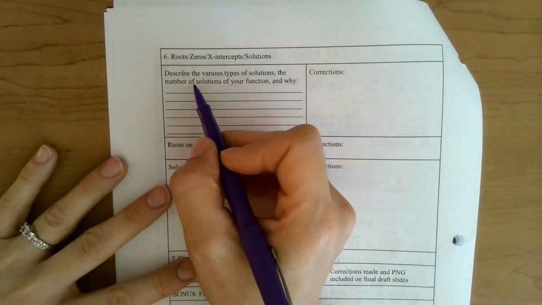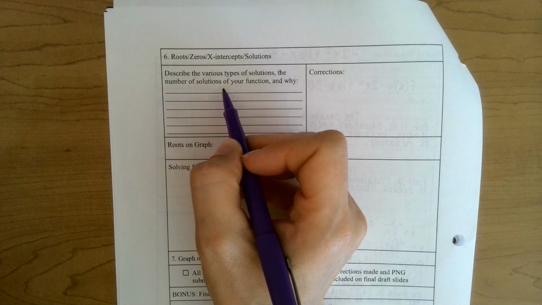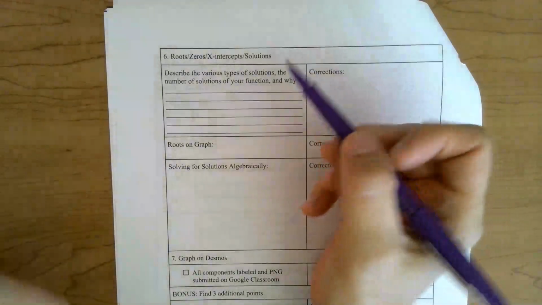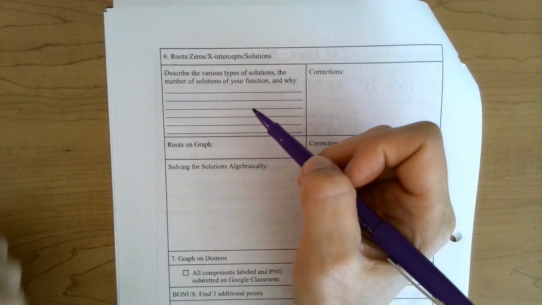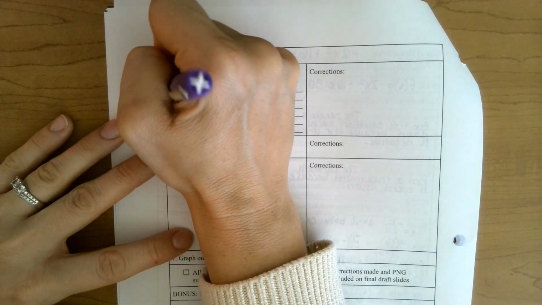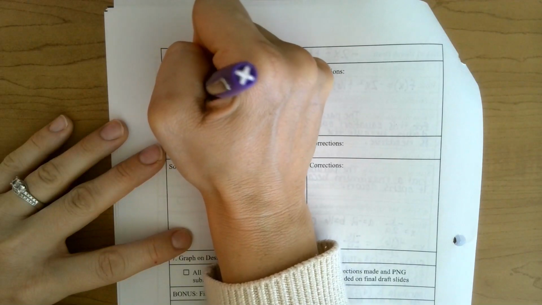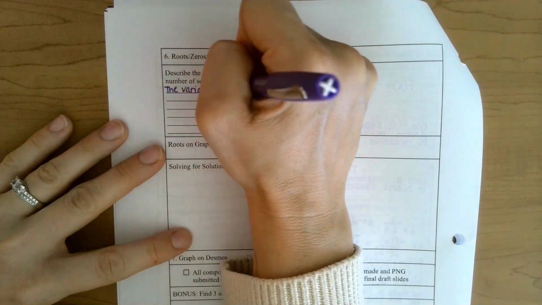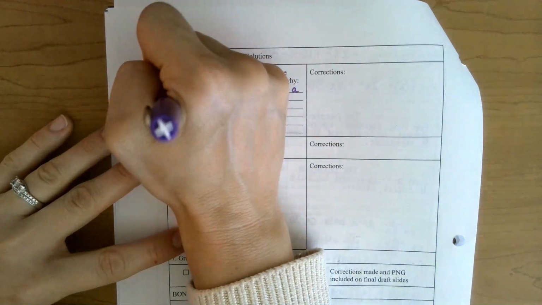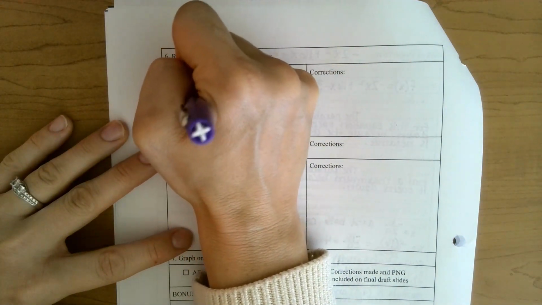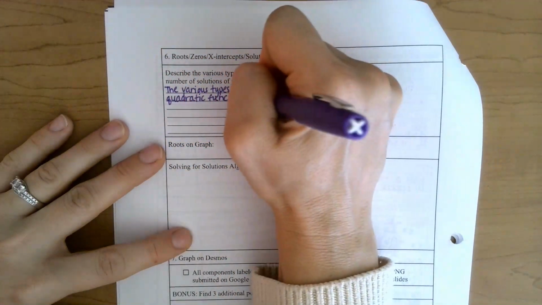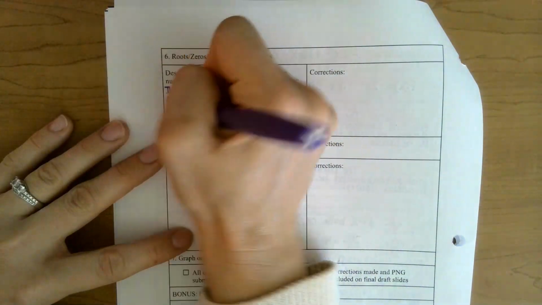All right, so describe the various types of solutions, the number of solutions your function has, and why. So I'm going to let you look back in your notes and tell me on your own paper what the various types of solutions are, but just do a fill in the blank. You can say the various types of solutions to a quadratic function are, and there's 3 different types, I'll give you that much. So blank, blank, and blank.